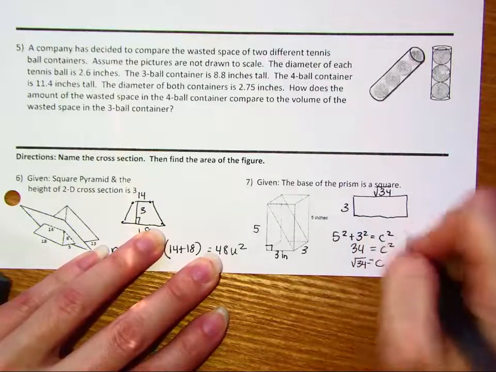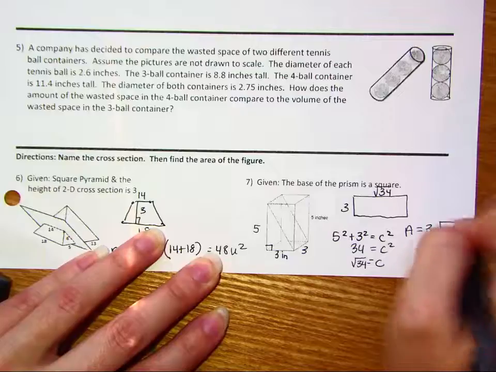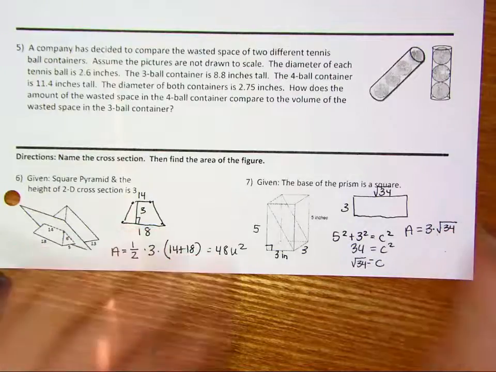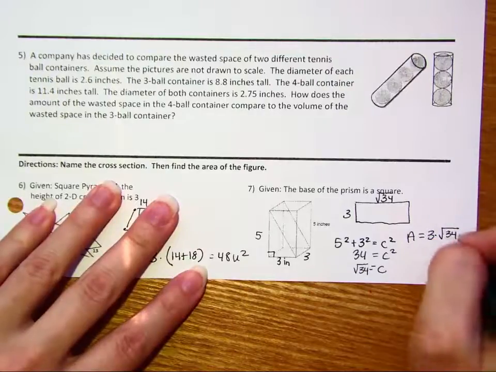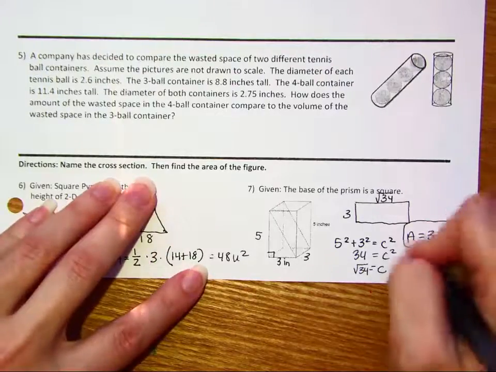So to find the area of this shape, I'm going to be doing the width, which is 3, times the length, which is the square root of 34. And this is actually going to then be inches squared as my unit, and that will be my final answer.